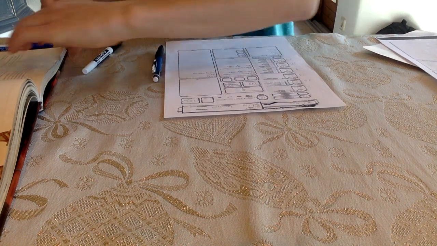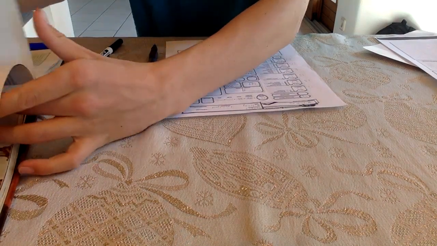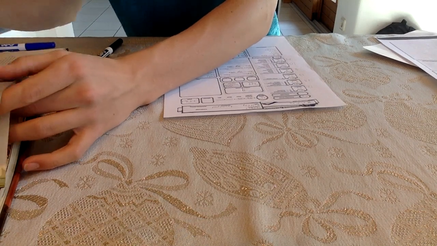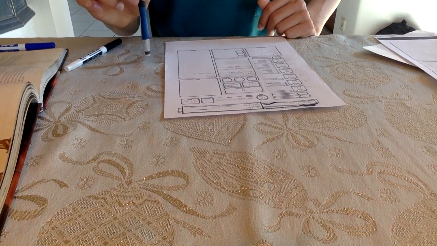And if you're looking for a token, you can look in the equipment chapter, and there's a table which you can roll on. You can roll a D100, and it will help you find your token.